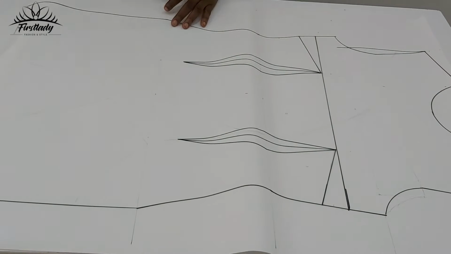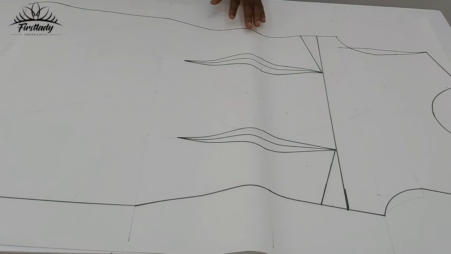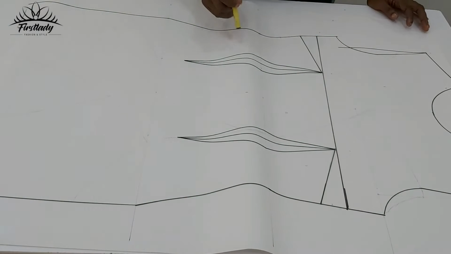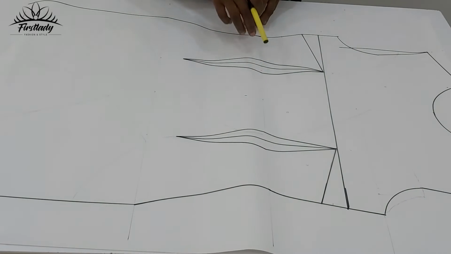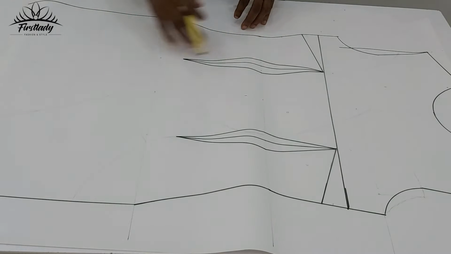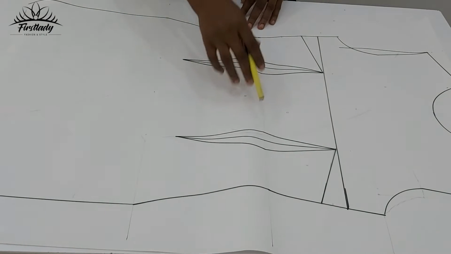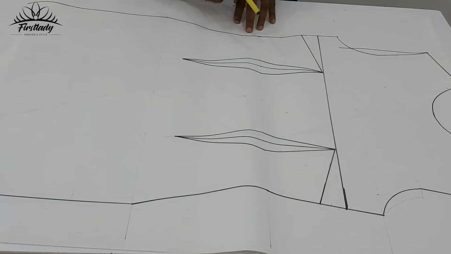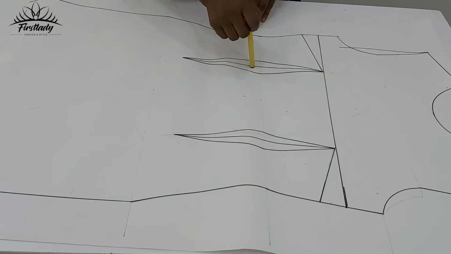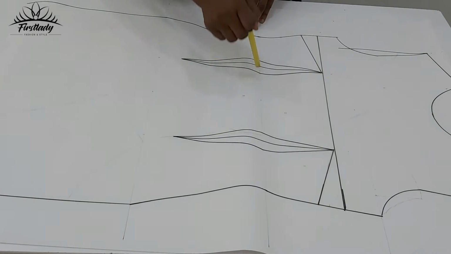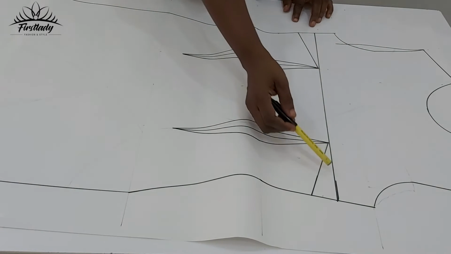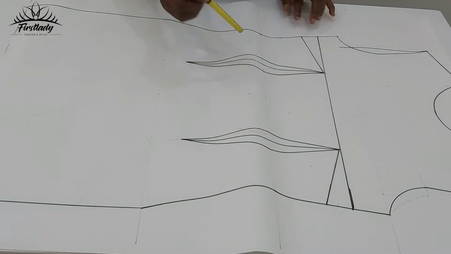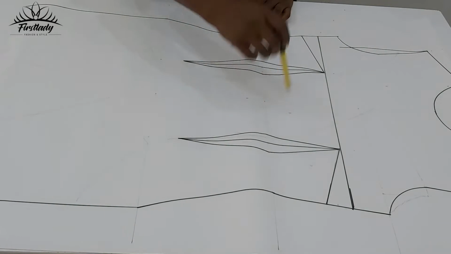So what are we trying to do here? What we're trying to do is eliminate this dart in front, because there is no way we can cut our patterns with this dart in front. So the first thing we are going to do is eliminate this front dart. The only thing we are going to work with is the bust dart here. So we are going to eliminate this dart, we are going to move it.